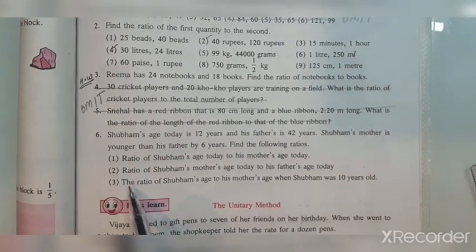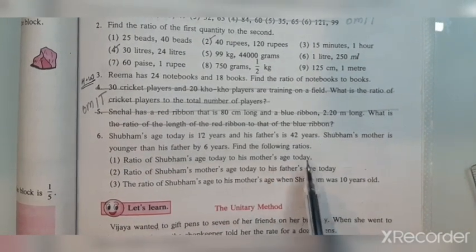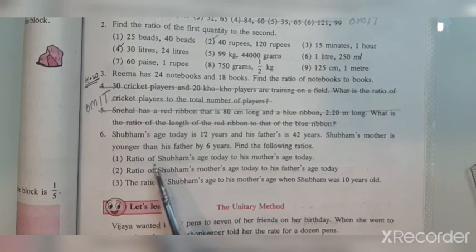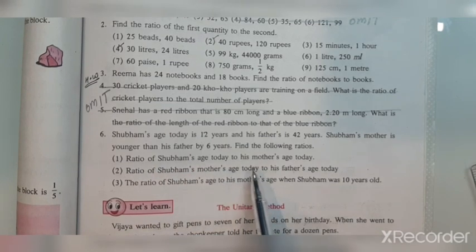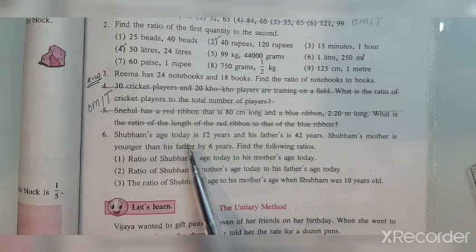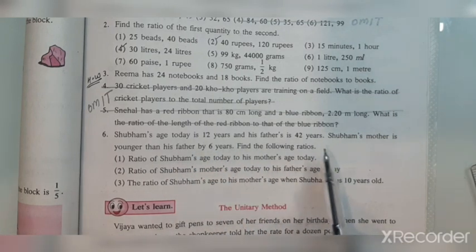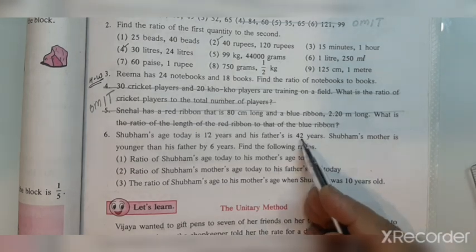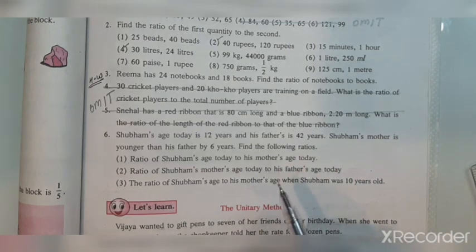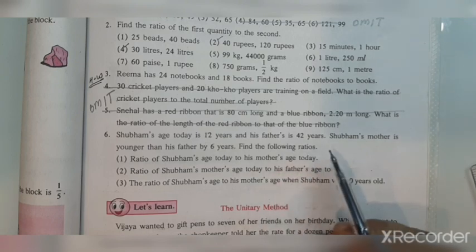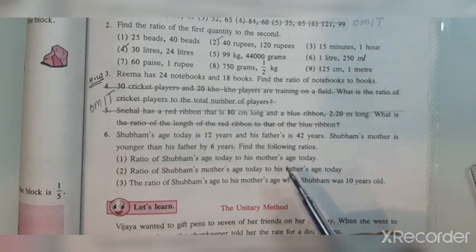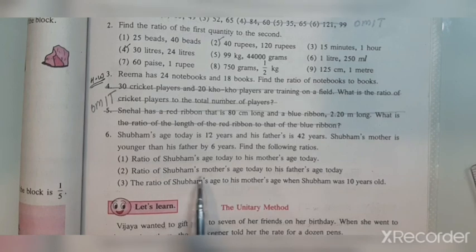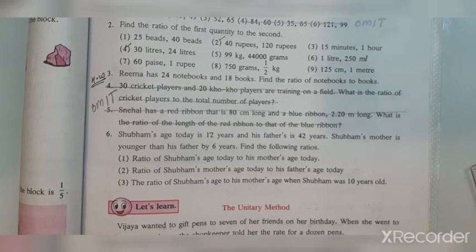Now after this they have given us 3 questions. We have to find 3 ratios. First ratio we have to find is the ratio of Shubham's age today and his mother's age today. Shubham's today's age is given, 12. Mother's today's age was not given, but it was told that she is 6 years smaller or younger. So as I told you, father's age is 42 and mother is 6 years younger to father. So 42 minus 6 will give you today's age of mother. So first ratio, second ratio and the third ratio. As we are doing, I will read and tell you what we have to do.